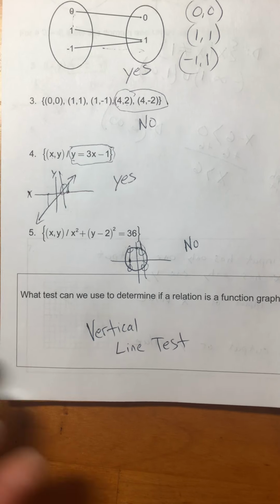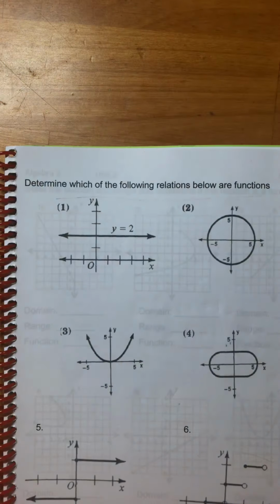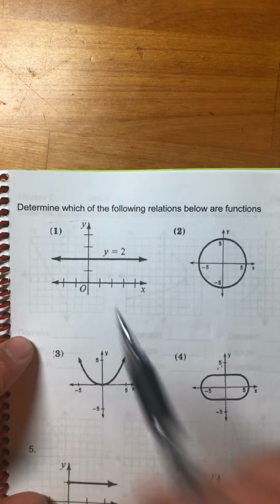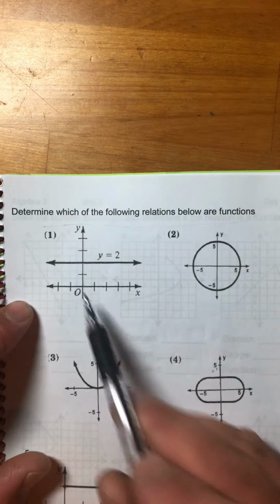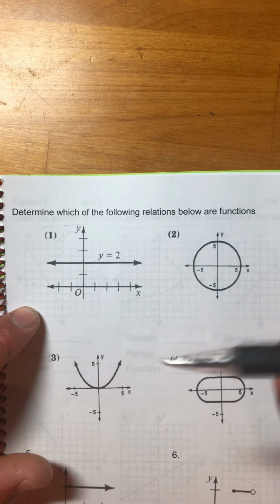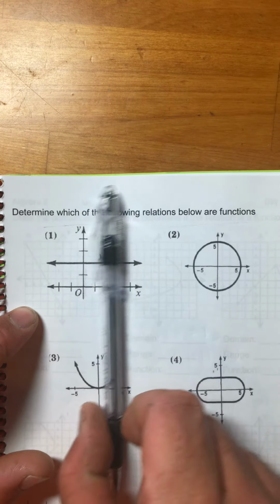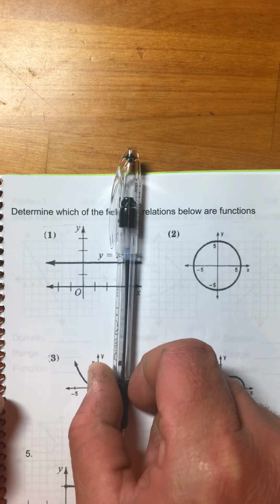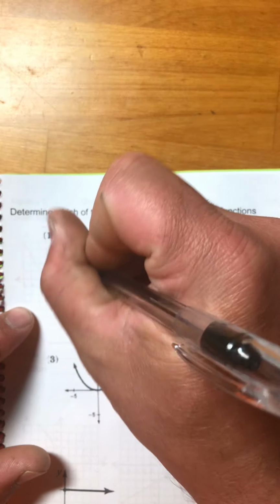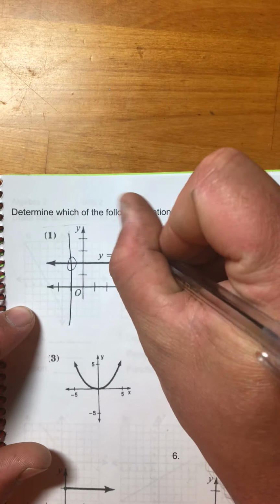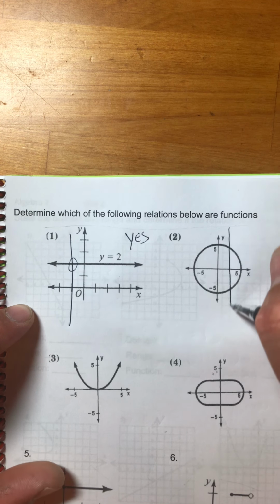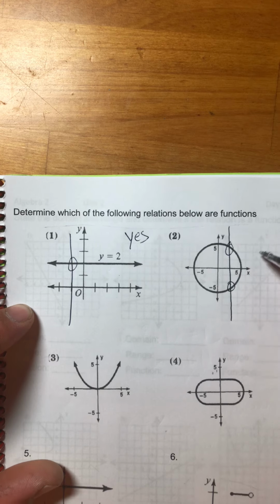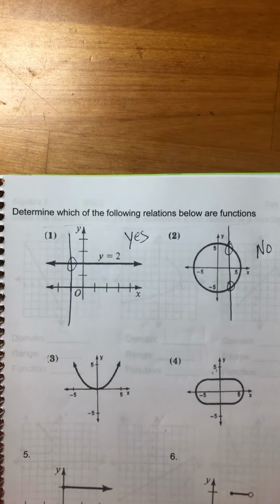There's a few examples on the last page. Lots of notes, holy moly. Determine which of the following are functions. So just yes or no. Here's the line y equals 2. Draw a vertical line on it. Use your pen if you want to. Does your pen or pencil only cross once? So no matter where you draw it, only crosses once. That's a yes. Anywhere you draw a vertical line, if it crosses more than once, not a function.